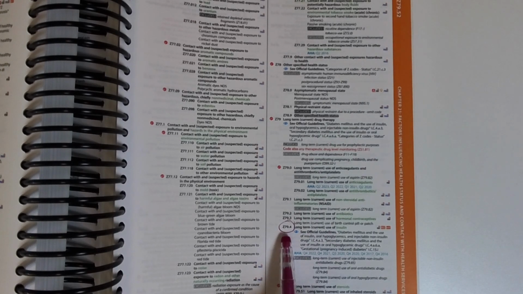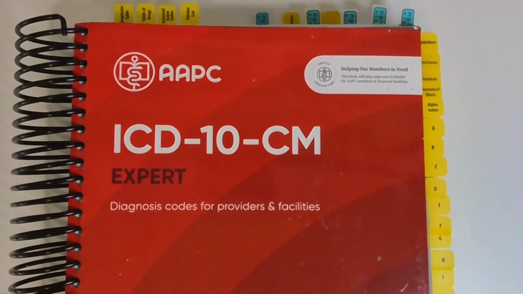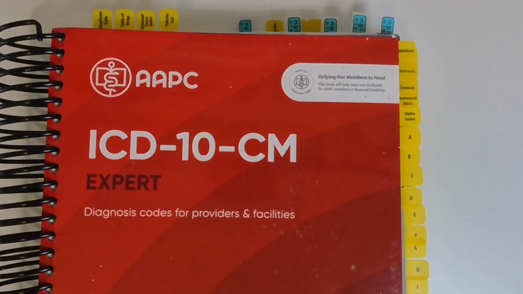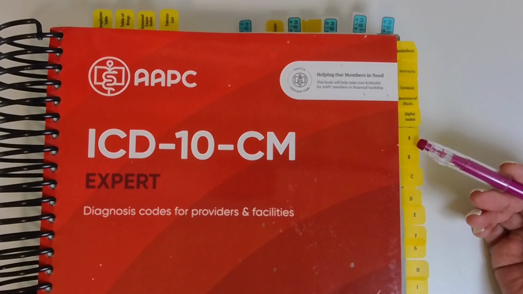Now let's go to our final code for the scenario. Our final code is asthma. You know the drill. Let's go with our alphabetic index first. A for asthma.